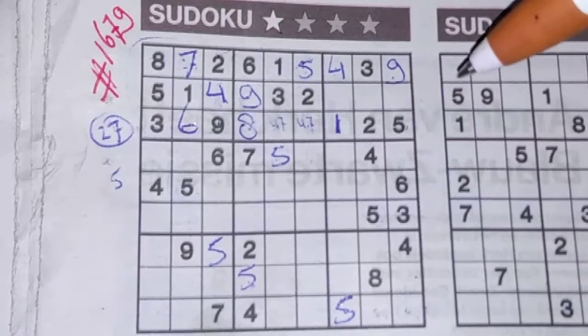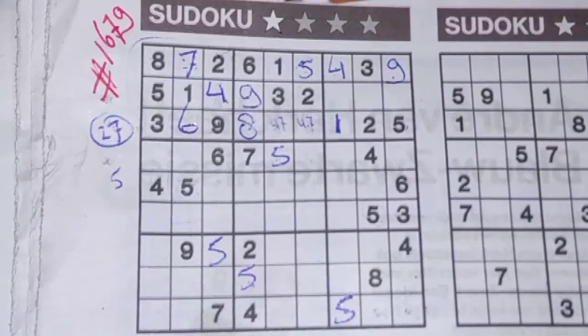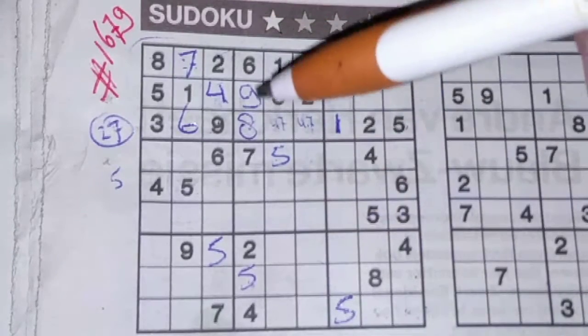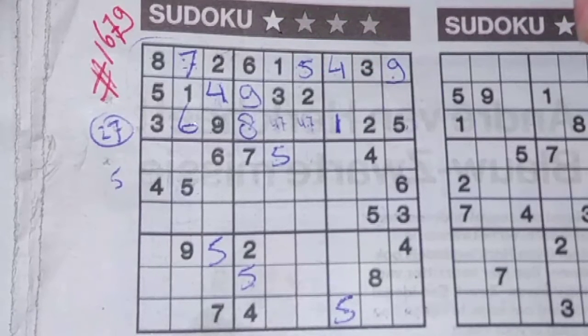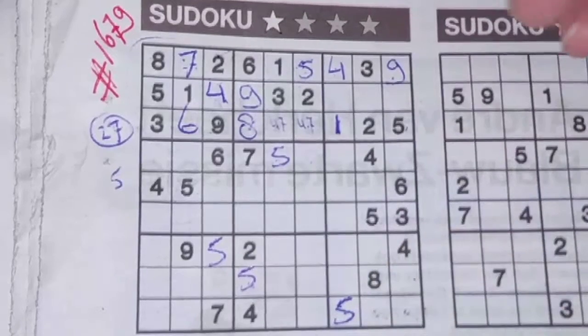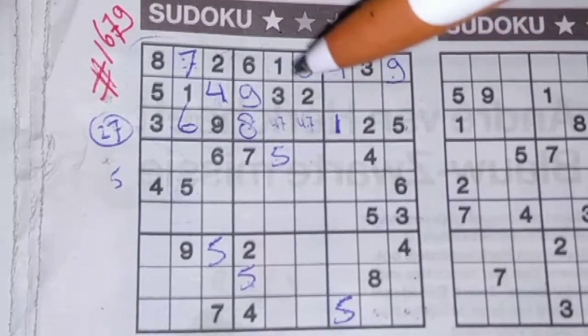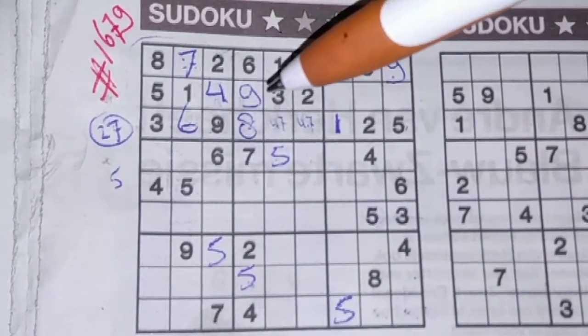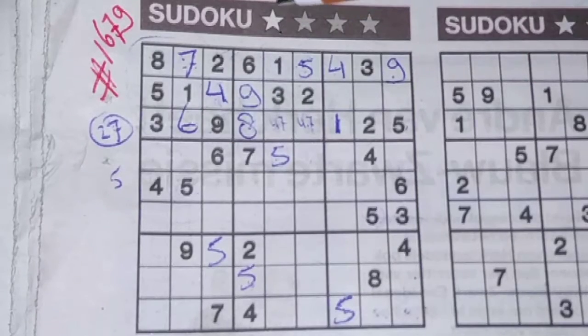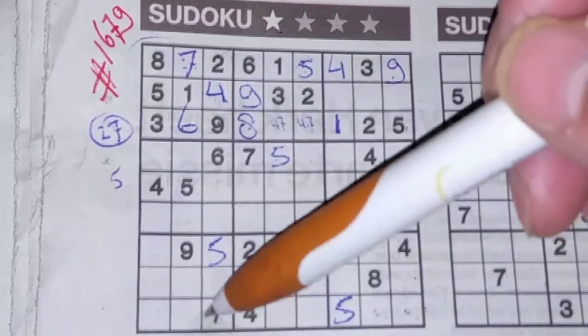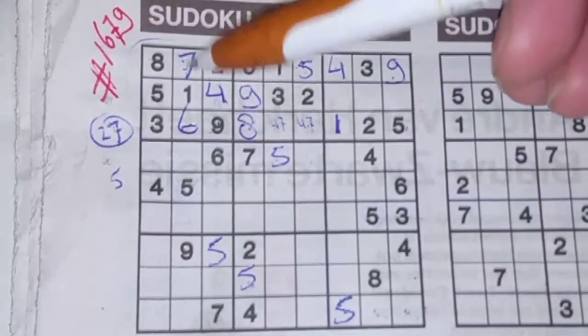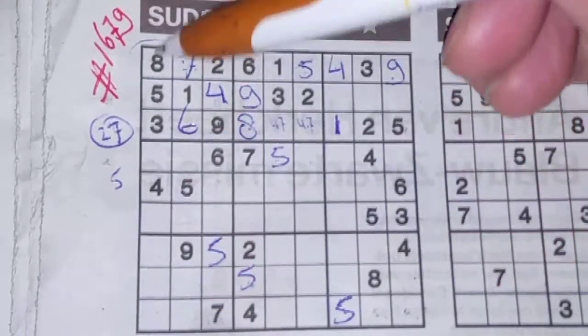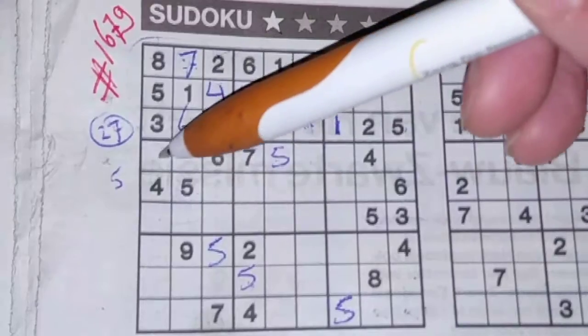Then, how about, let me see. We have a 7 in the third column, 7 in the second column, so in the first column, only 2 places for the 7 should be here or there.